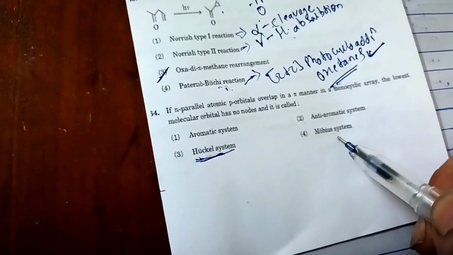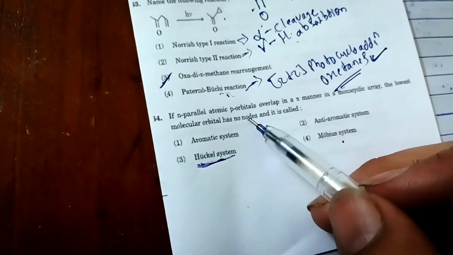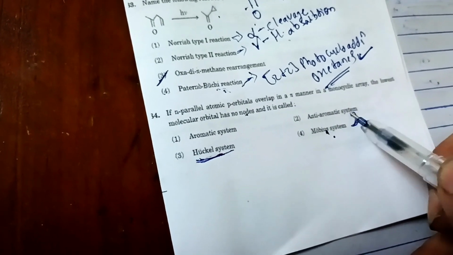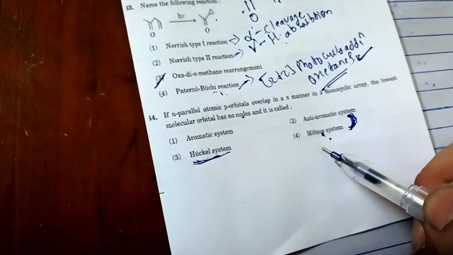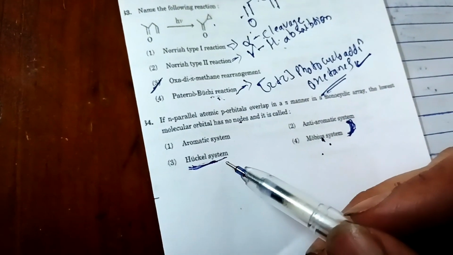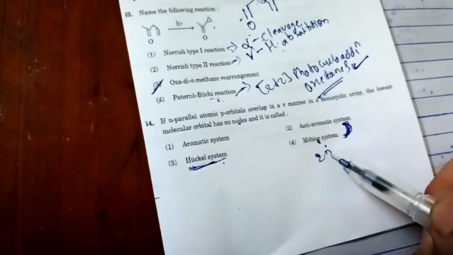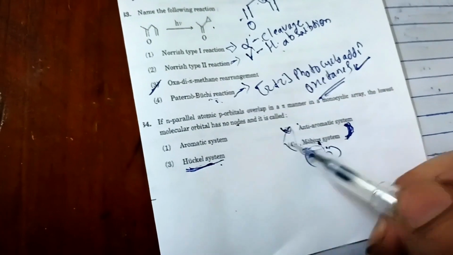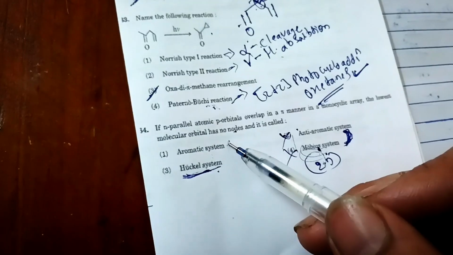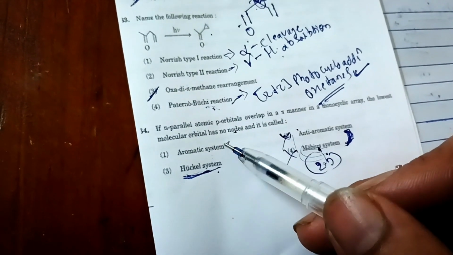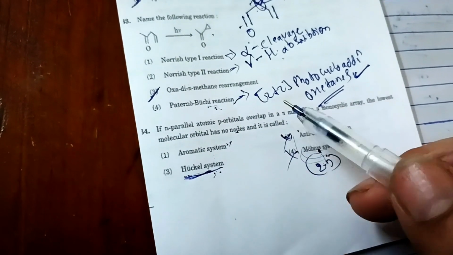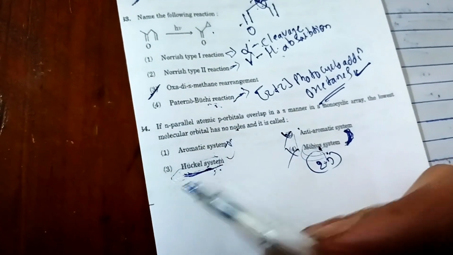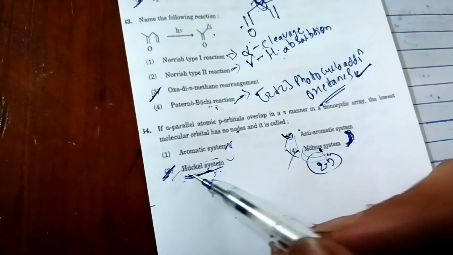But in the Mobius system nodes will be present, and Mobius and anti-aromatic are both included. Here there is the 4n plus 2 rule, and in the Mobius system there is just the 4n rule, so these both are wrong. The aromatic system is also right, but here they are telling about the rules, so the Huckel system is first priority, then the aromatic system. So we get Huckel system.